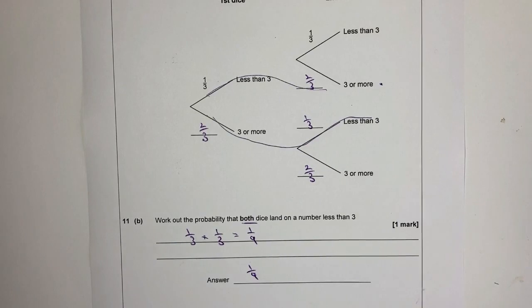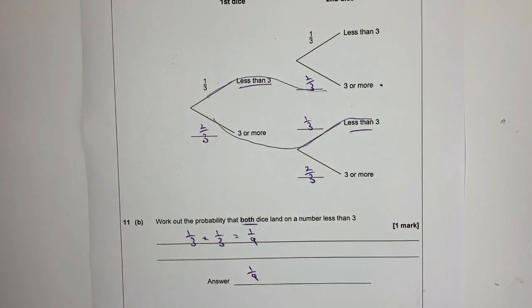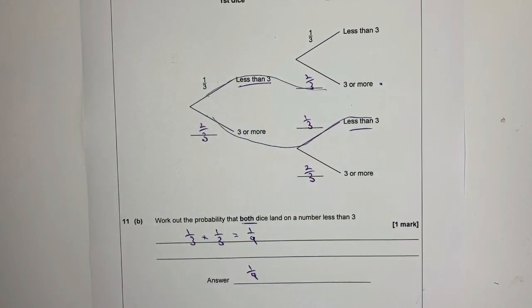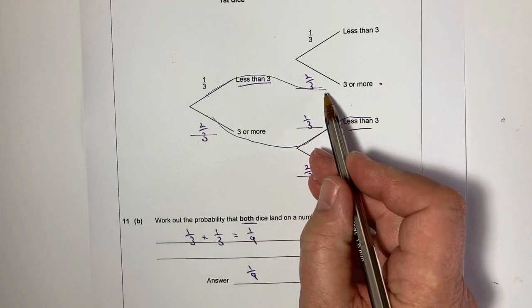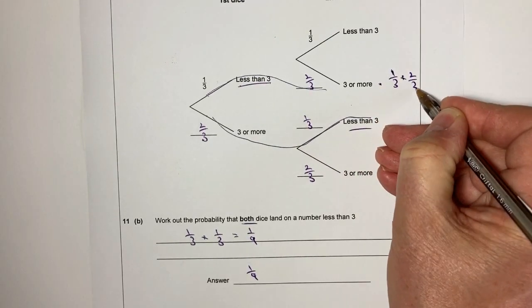If we look at the first dice, the probability of it landing on less than 3 and then the second dice landing on 3 or more is 1/3 multiplied by 2/3.